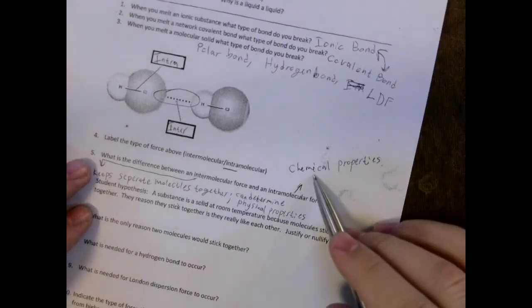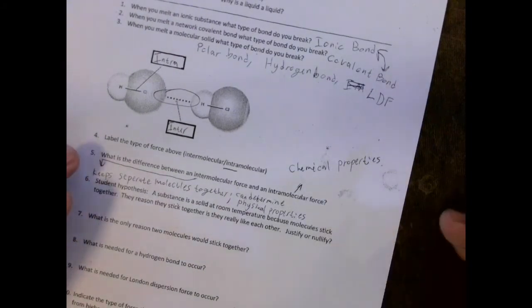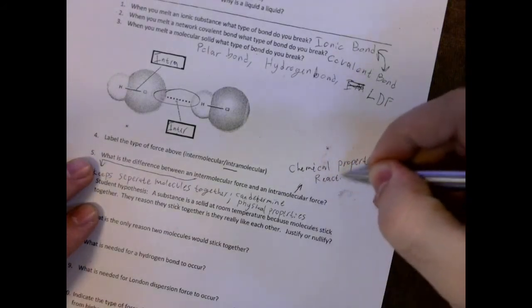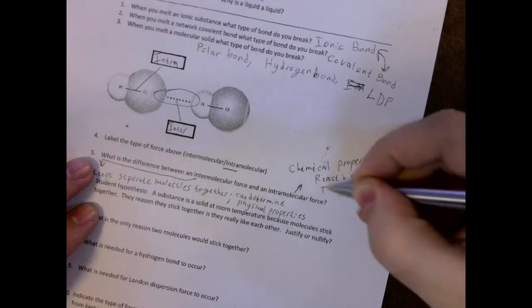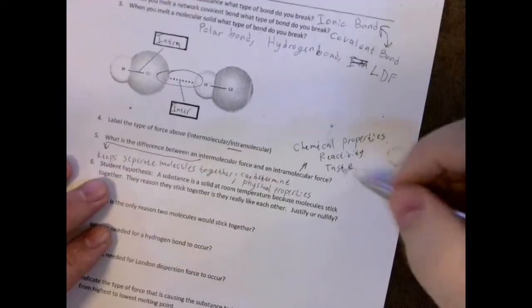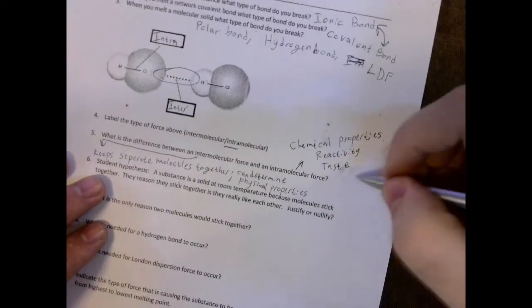So the chemical properties are things like reactivity or taste or smell. Although I don't recommend tasting a lot of things like hydrogen chloride. It's an acid. It'll hurt very badly.